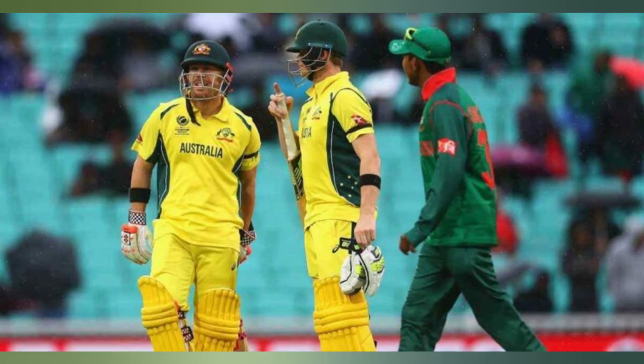Agar, Ben McDermott, Aaron Finch (C), Josh Inglis, Glenn Maxwell, Marcus Stoinis, Matthew Wade (WK), Daniel Sams, Jhye Richardson, Adam Zampa, Kane Richardson.